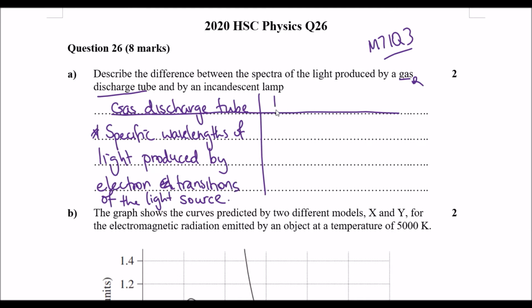In the case of an incandescent light, if you've ever seen one, it's basically these big light bulbs, the really old light bulbs that actually use the heating filament to produce the actual color of light.